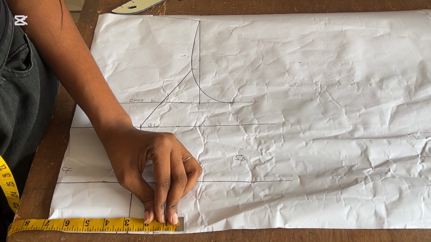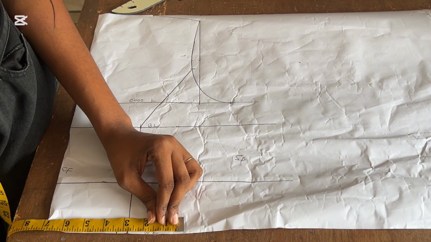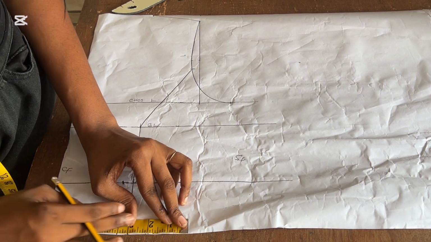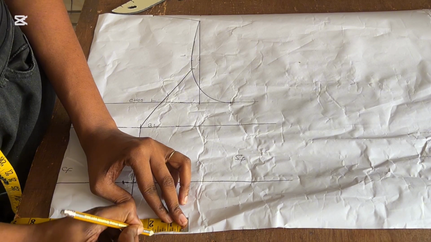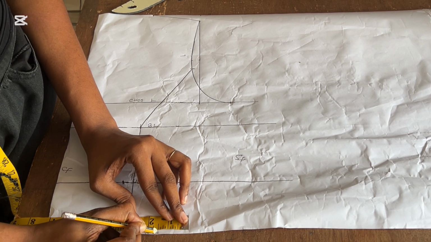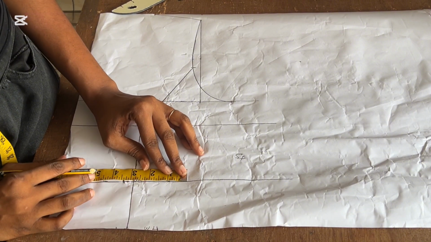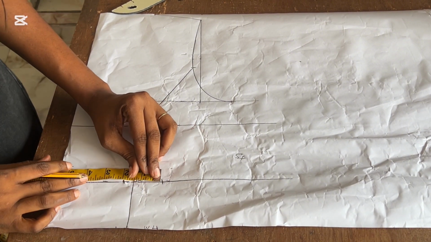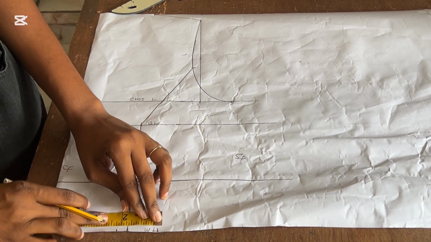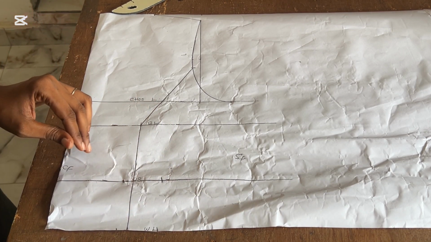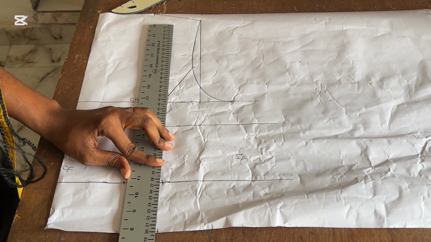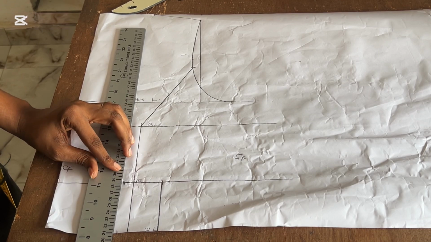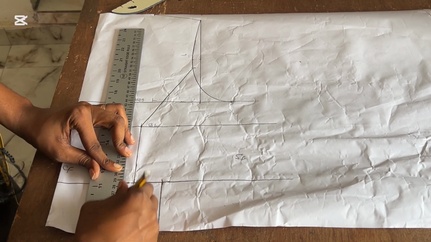Then from 40 to maybe 45, you can use 0.75 depending on how busty your client is. At this other point, I'm going in by one and a half inches. At this side front, I'm coming out by 1.5 inches for my intake. When you take the whole measurement, you end up getting 2 inches for the whole bust measurement, and you rule a straight line like this.